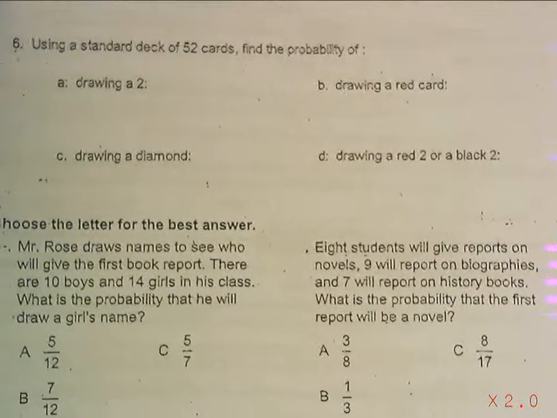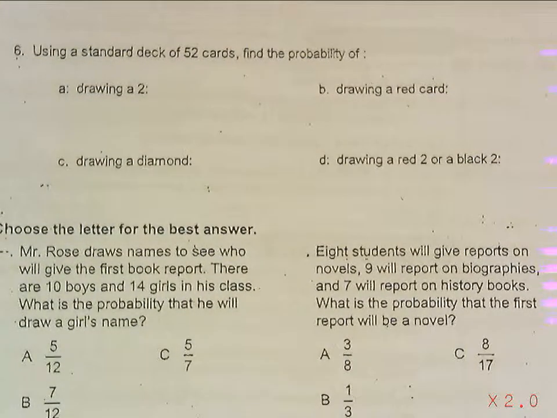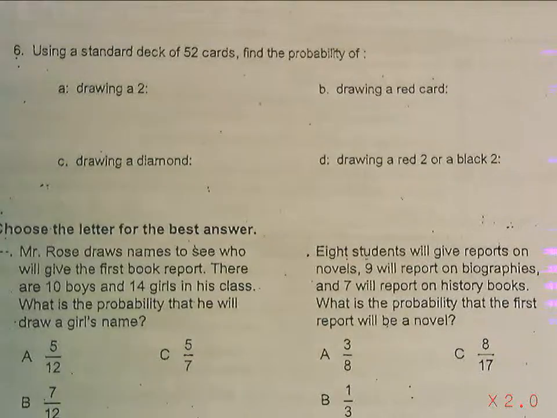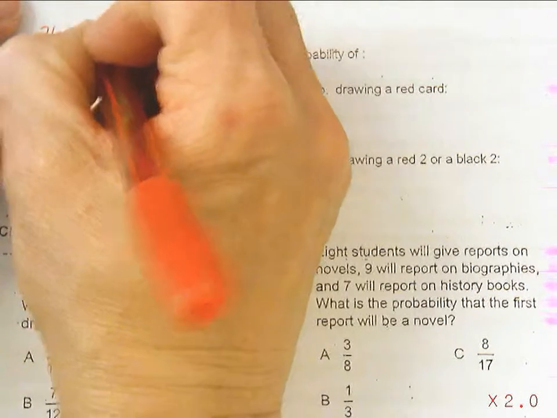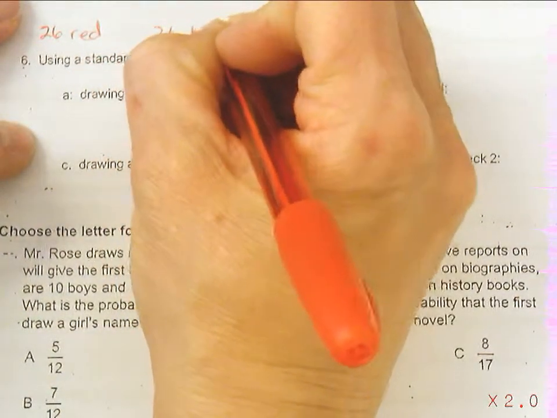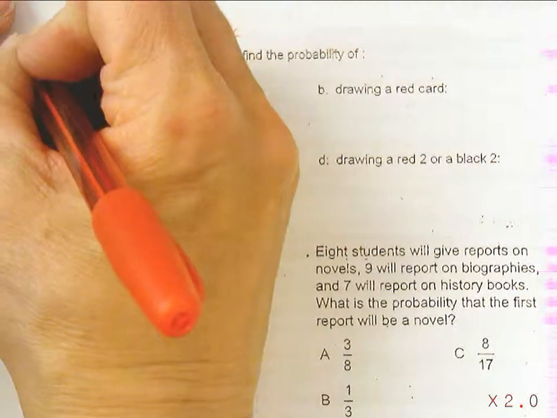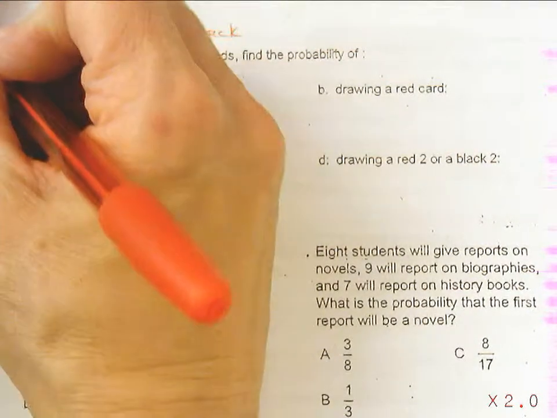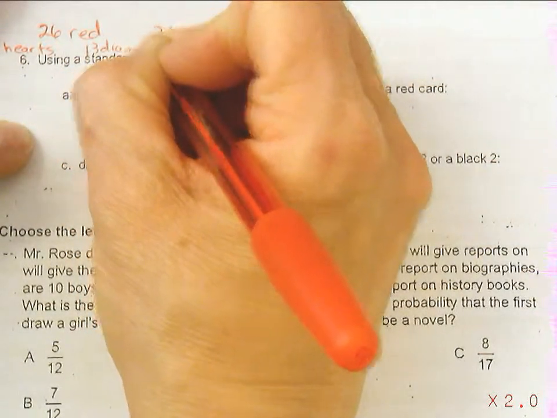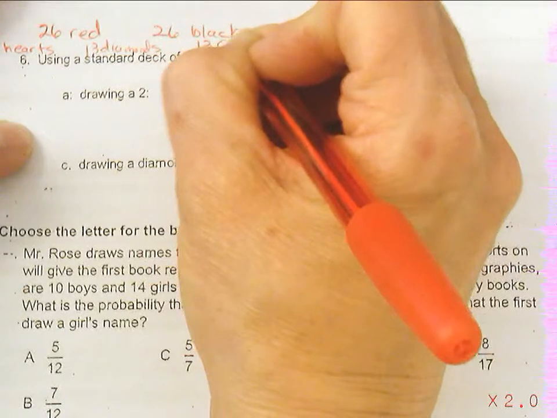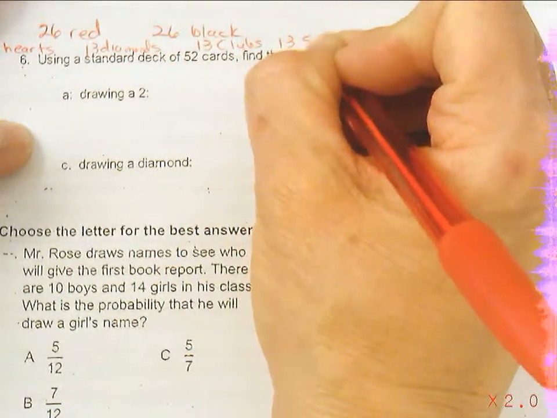Now, here we're going to go over a standard deck of cards, and unfortunately you guys don't play cards like you used to. So I'm going to explain what's in a standard deck of 52 cards. In a standard deck of 52 cards, we have 26 red cards, 26 black cards. Half of the reds are hearts. Sorry, so there's 13 hearts, 13 diamonds. There are 13 clubs and 13 spades.